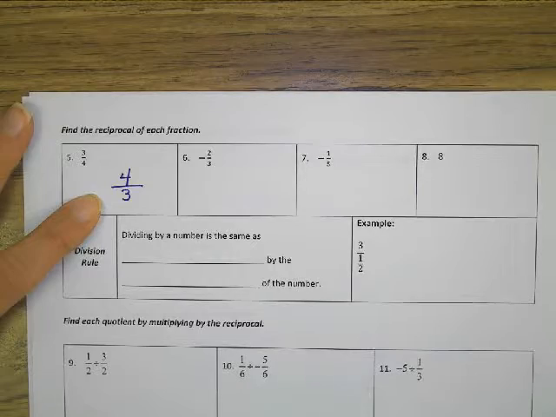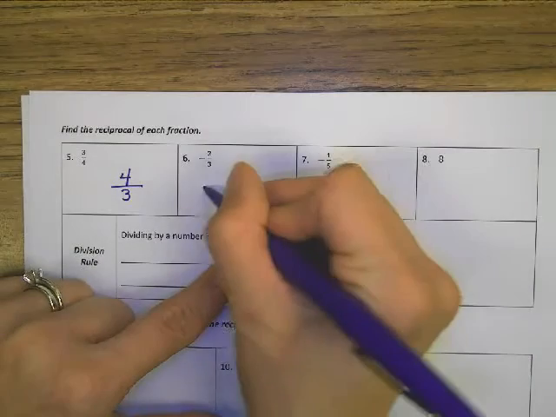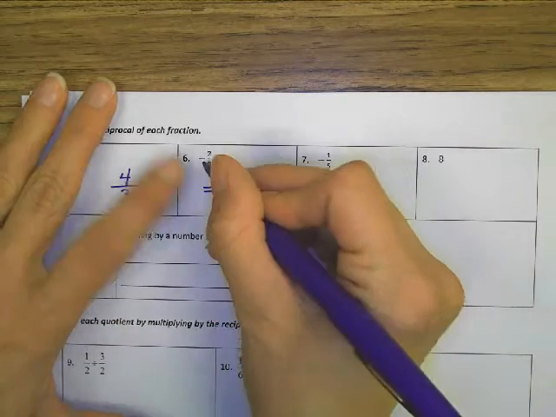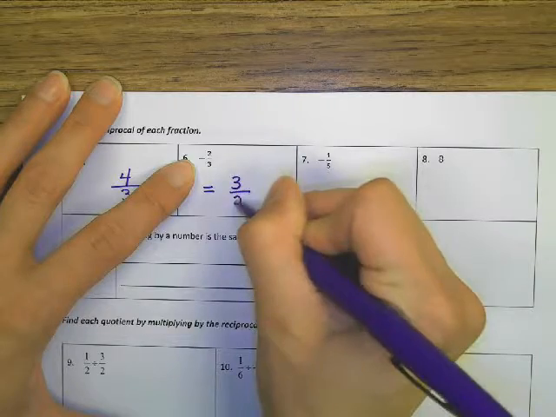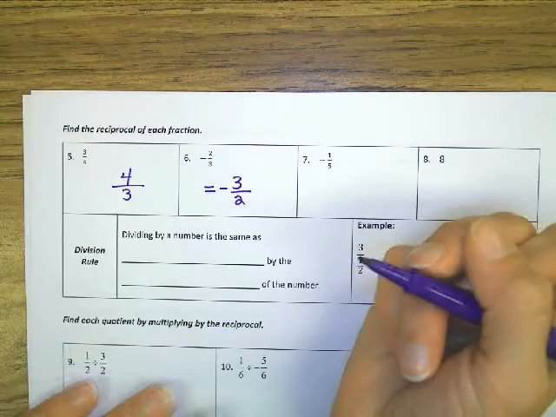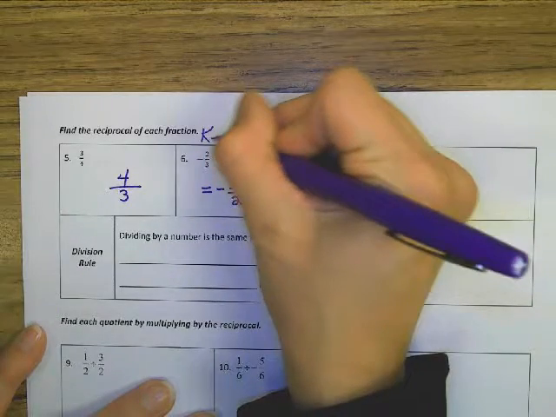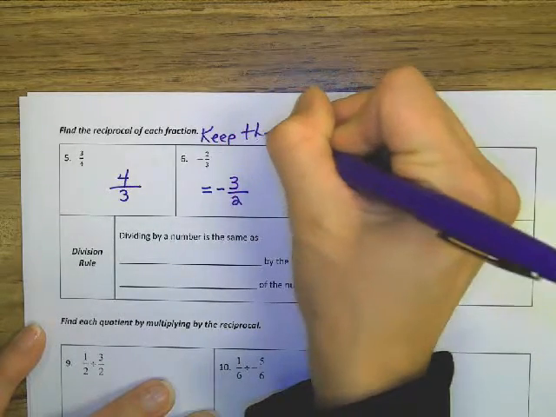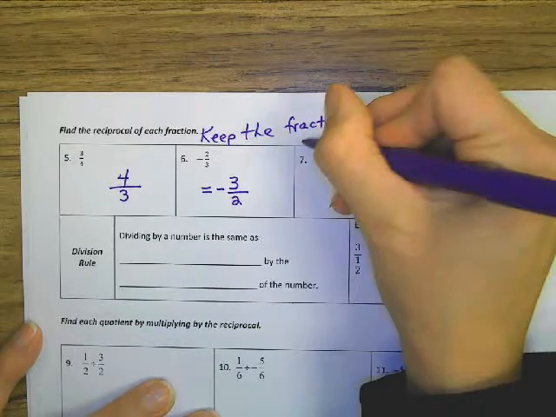Well, when you flip it, I know the 3 goes upstairs, the 2 goes down there, but the negative sign is still there. Keep the fraction negative. Don't lose his negative sign just because you flip him upside down.